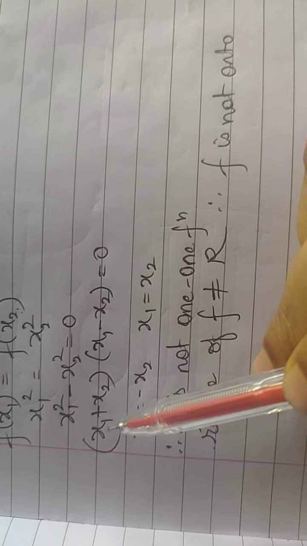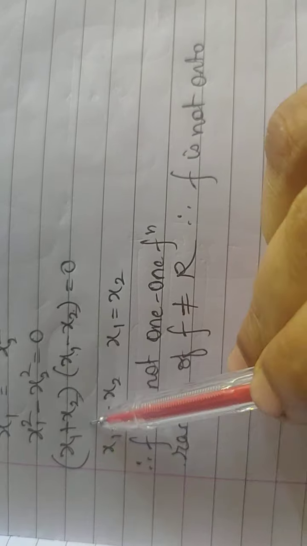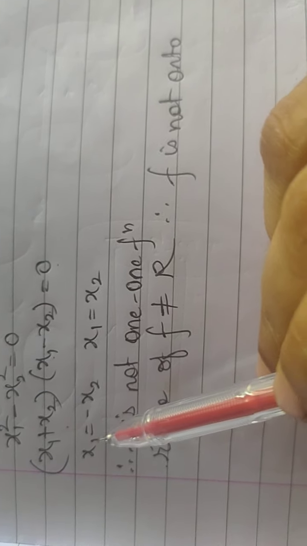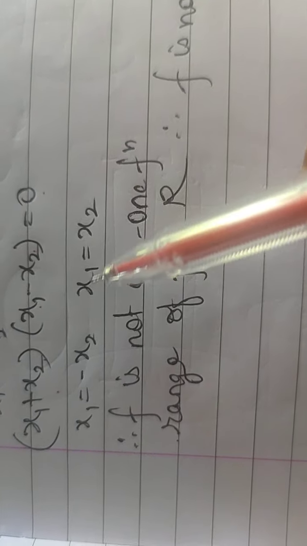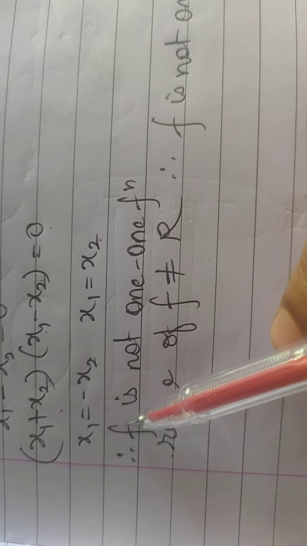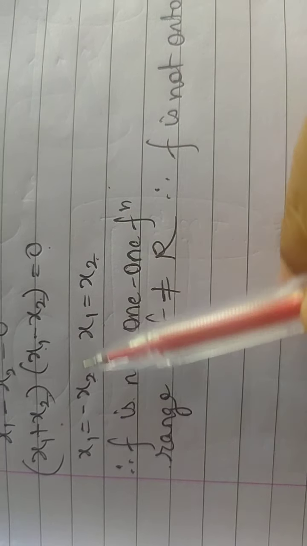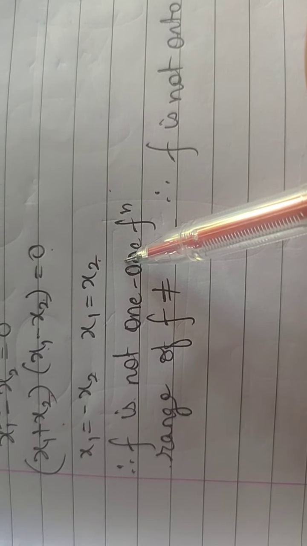Same terms here: x1 plus x2 into x1 minus x2 equals 0. Equate each bracket with 0, we get x1 equal to minus x2 and x1 equal to x2. Here we are getting two values, therefore the function f is not 1-1.